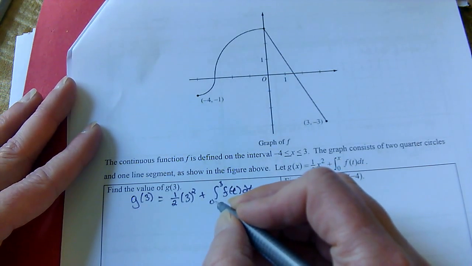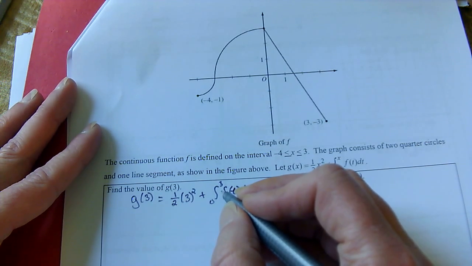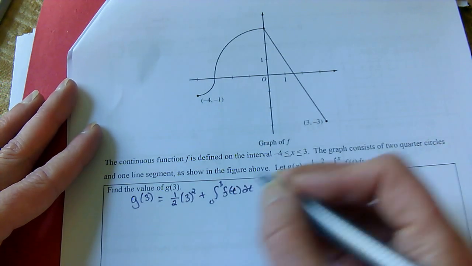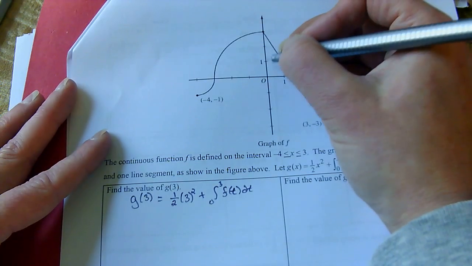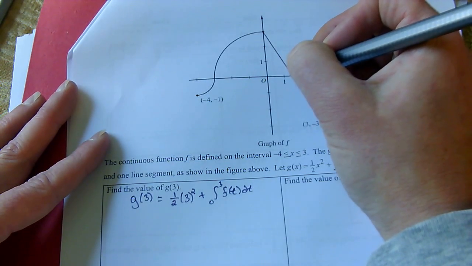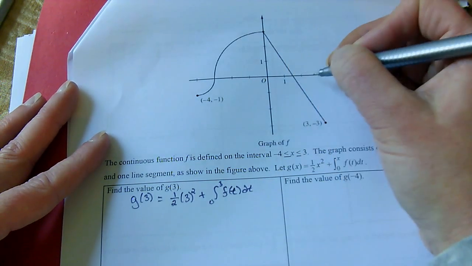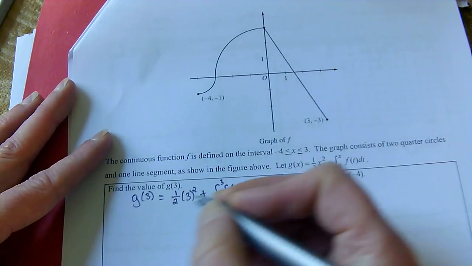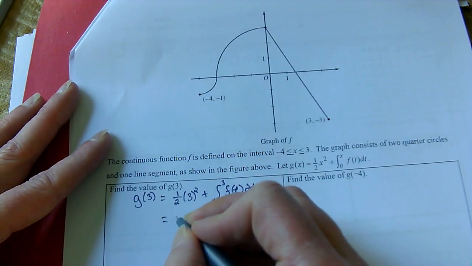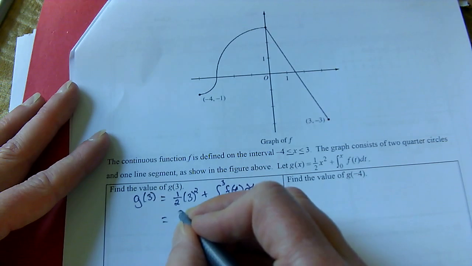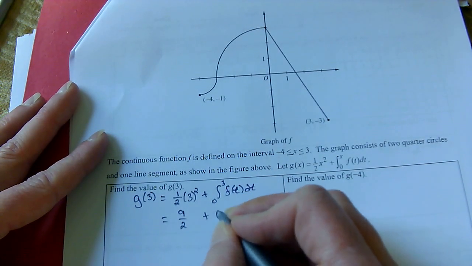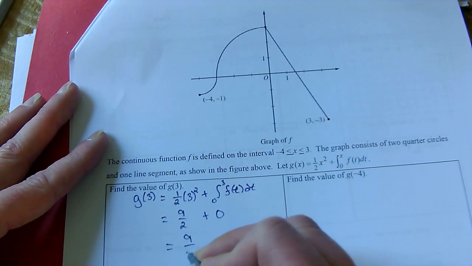So we need to find the area under the curve from 0 to 3. That would be 3, 1.5. Wait, those are exactly the same. So this would be half of 9, which would be 9/2, plus 0, so just 9/2.